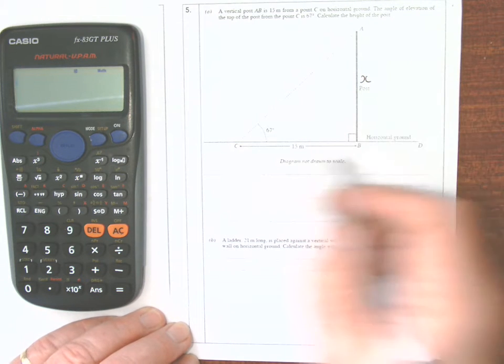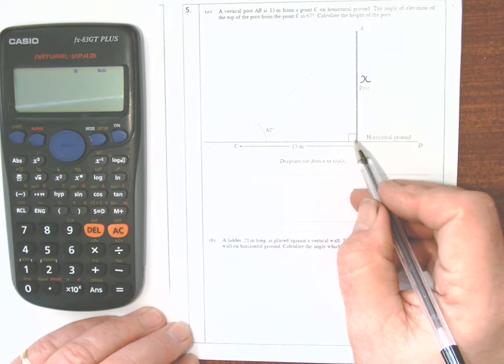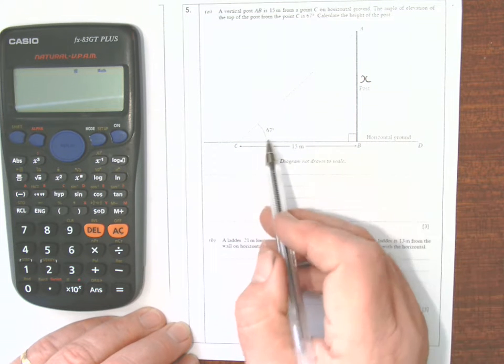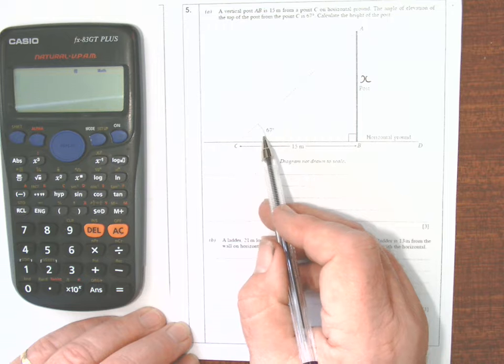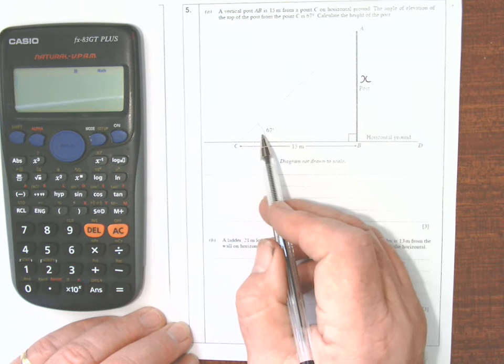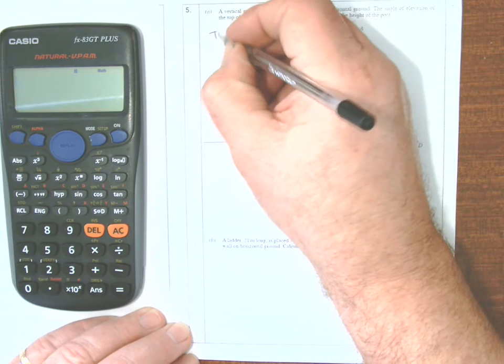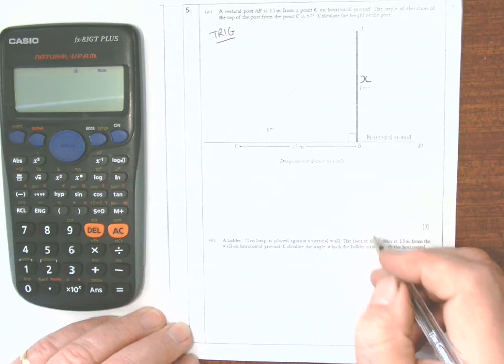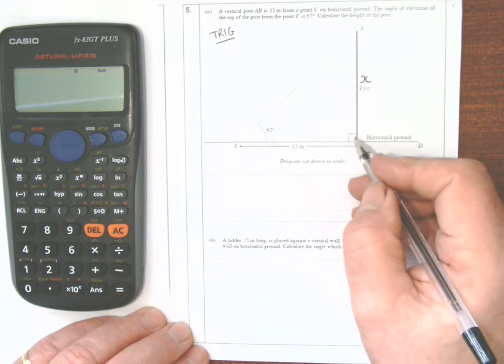So we've got a right angle triangle. So that's telling me Pythagoras or trigonometry. And because I've got an angle inside the triangle other than the 90 degrees, this is trig. Okay, so that's the first thing to spot. Now then, if it's trig, I need to label the triangle.